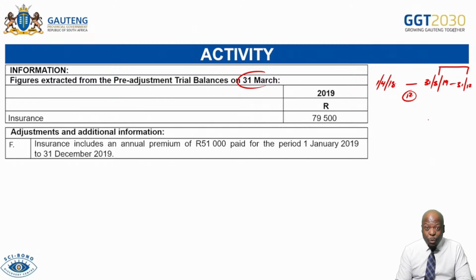Okay, so if we count, we can use our fingers. We can say it's going to be March. Do we count March? Certainly not, because the financial year ends on 31 March. So if we don't count March, what do we count? April, May, June, July, August, September, October, November, and then December. How many months is that? 9. So 9 months were paid in advance. This is 9 over 12. How much was it that was paid? That's 51,000.